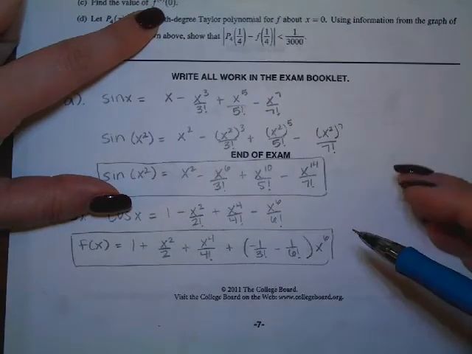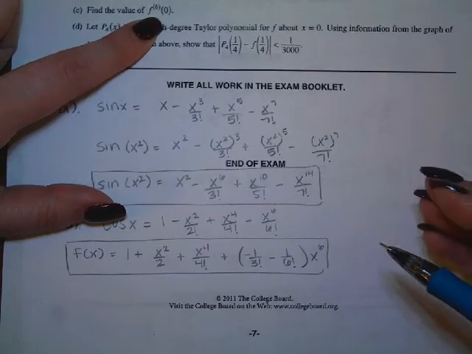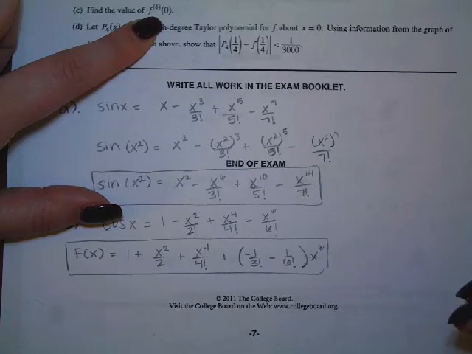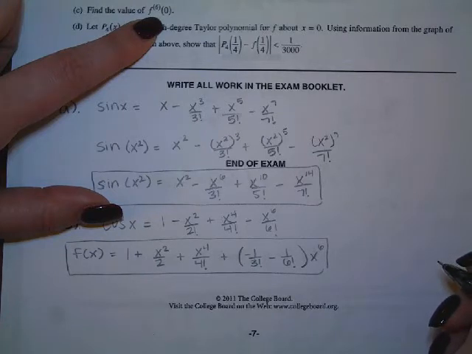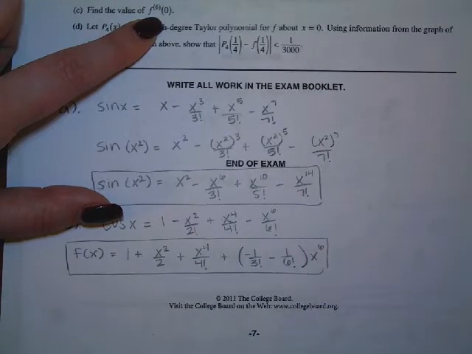Okay, so find the value of the 6th derivative. Do you guys remember how we do this? Just do the derivative 6 times. Nope. Can you just use the pattern? Use the pattern. Well, I guess do the derivative a couple times. We wouldn't use the pattern, because we need to think about how the terms were constructed.